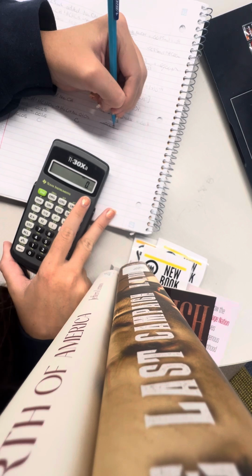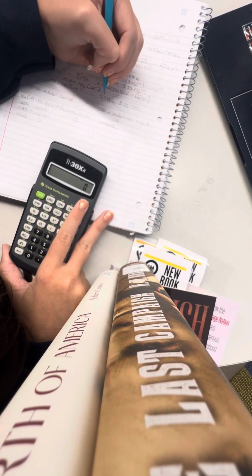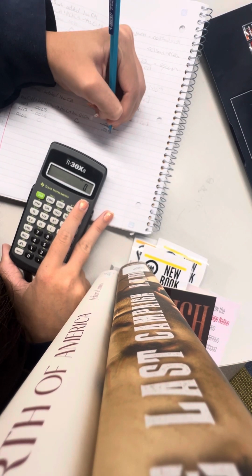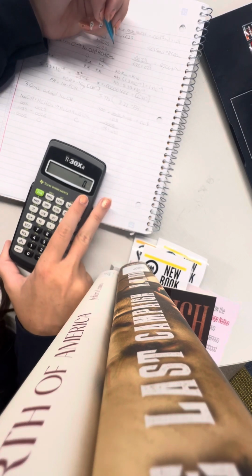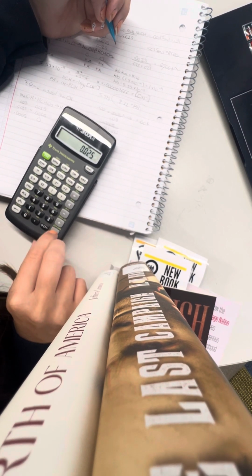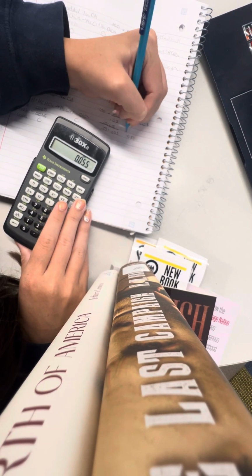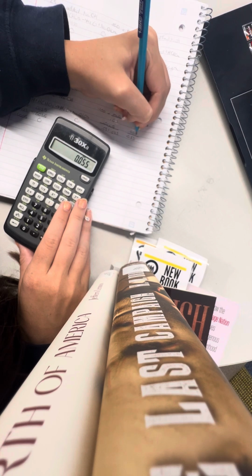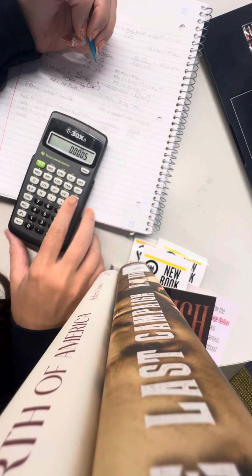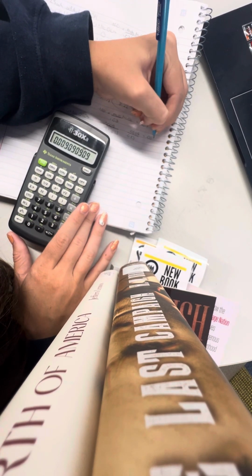So 0.0005 over our liters, so 0.03 plus 0.025, which equals 0.055. 0.0005 divided by 0.055, you're going to get 0.009.